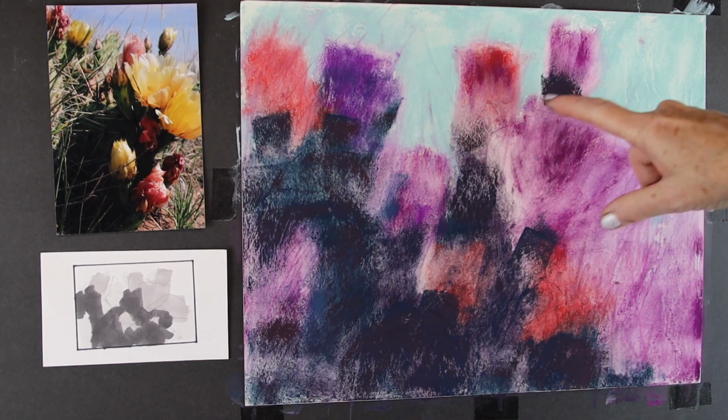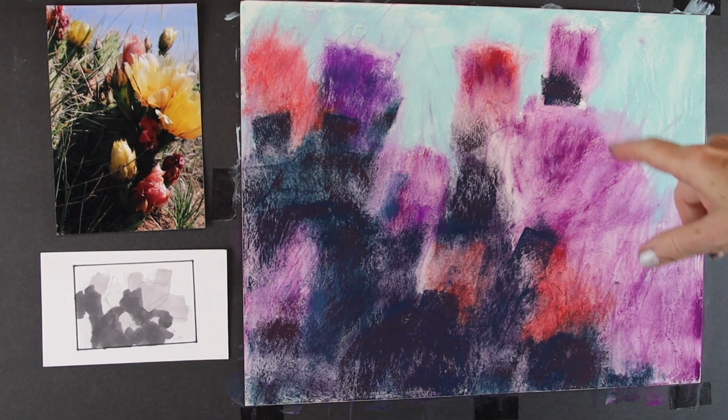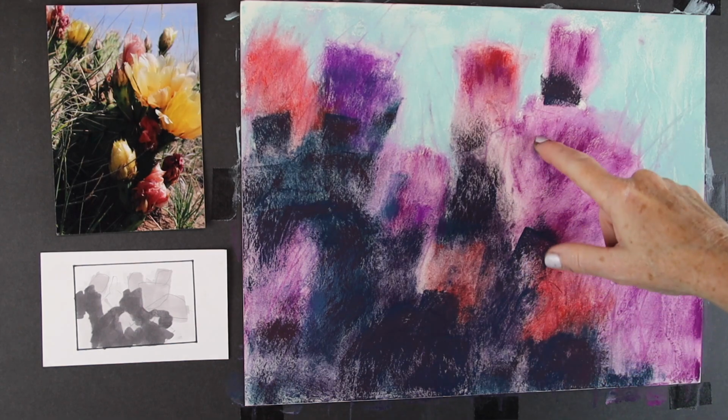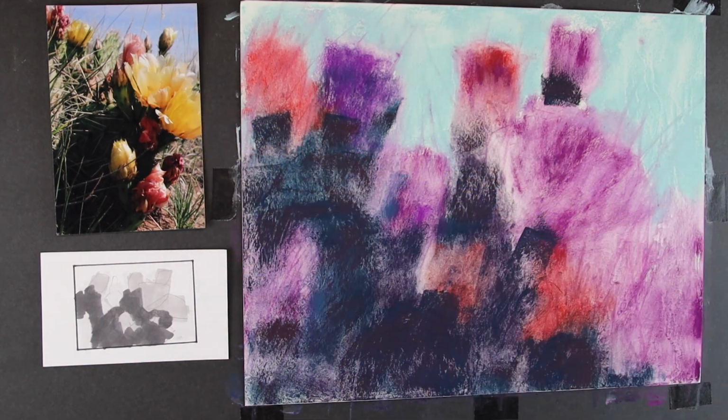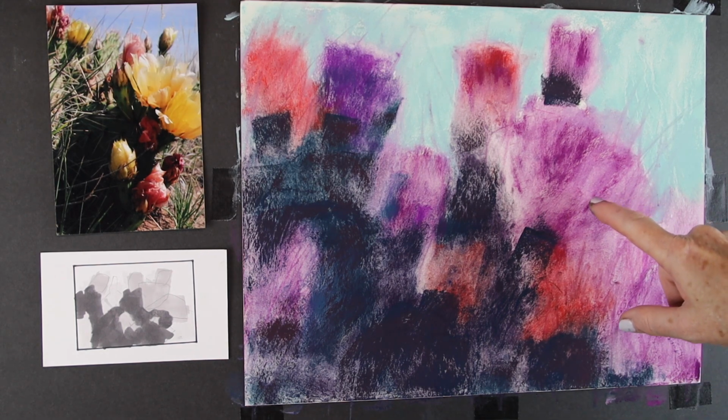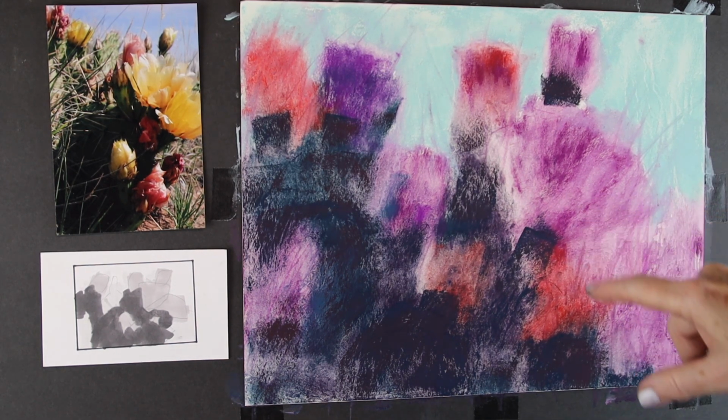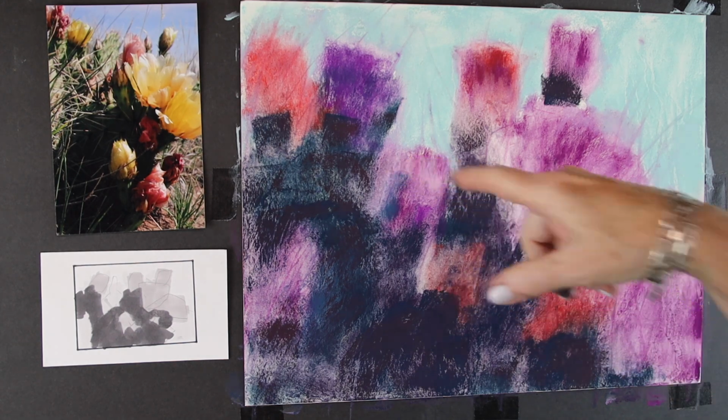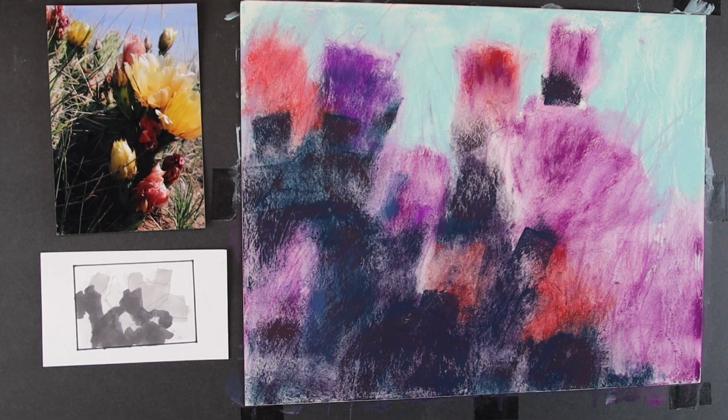Now, I see that this was supposed to be the larger cactus. Oh, this is the larger flower, and there's actually two in the photo, and I'm not sure how I'm going to go with that. I might just make it one flower. Let's continue on with the darks.